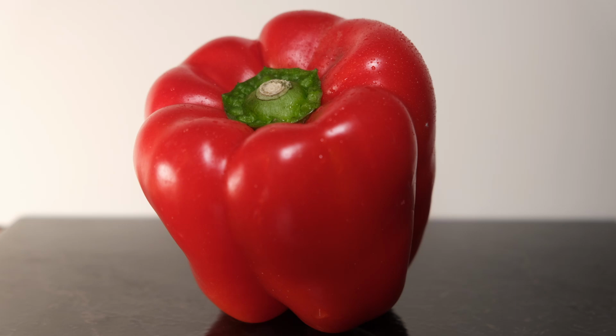So, that's the basic principles of the exposure triangle. If you change one setting, you need to change the other two as well to maintain proper exposure. Let's look at a really quick example. Here's a picture of a red pepper. As you can see, it's properly exposed.